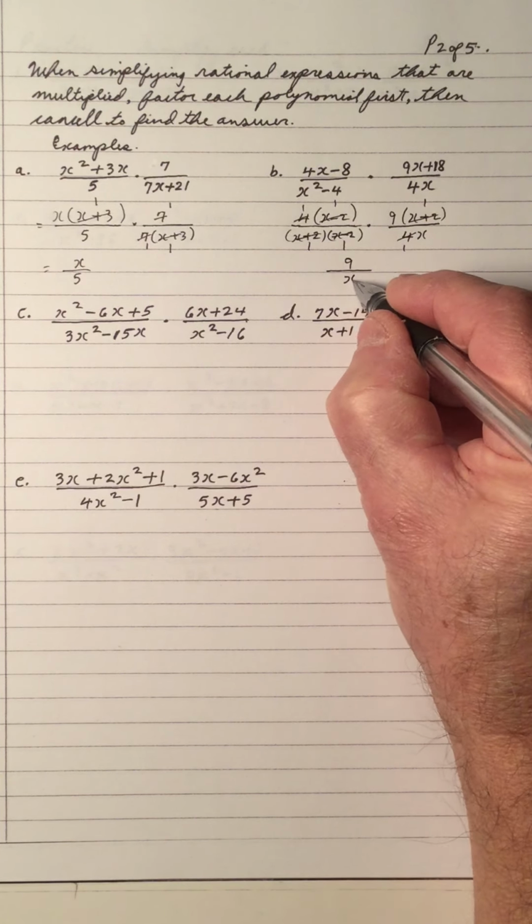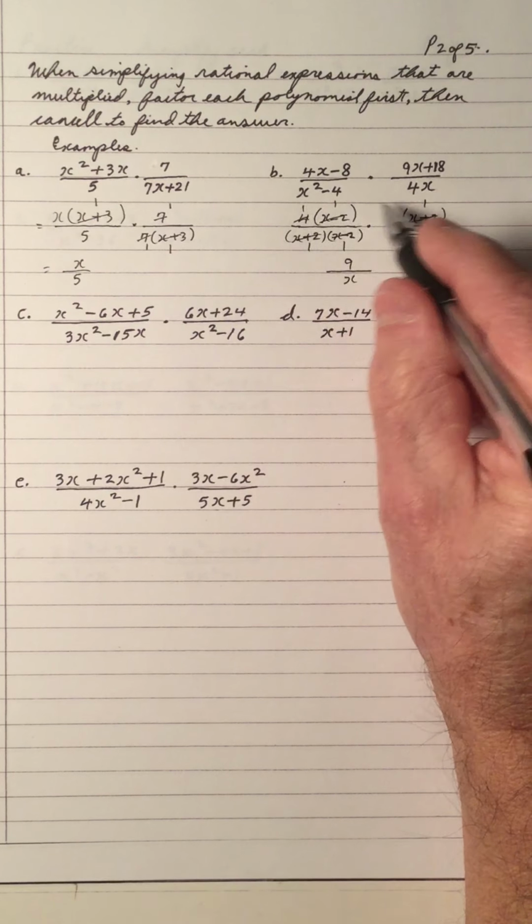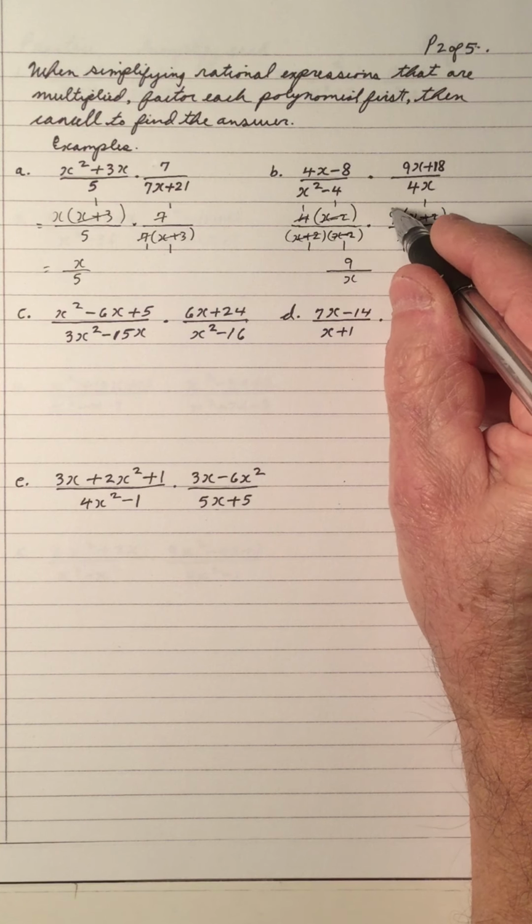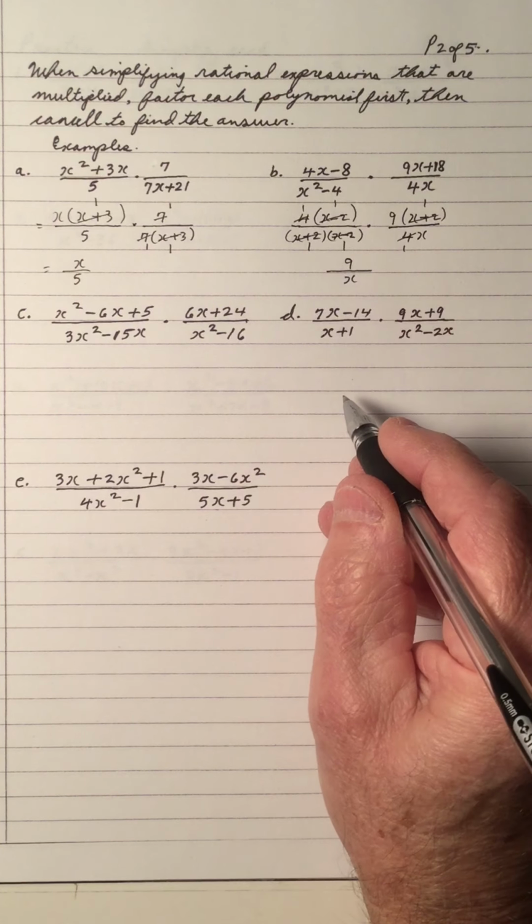And I got an x. Notice I don't have to multiply the 1. I'm just showing you that's a 1 and a 1 and a 9. So that's a 9 and that's an x left.